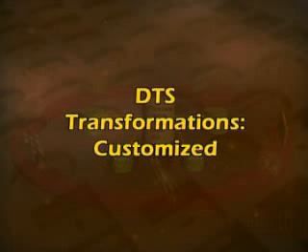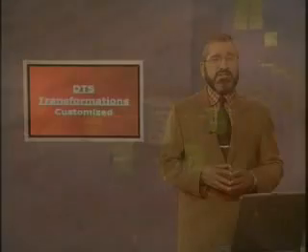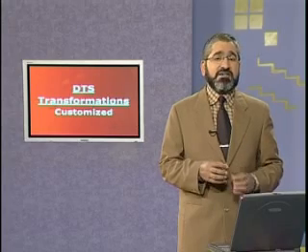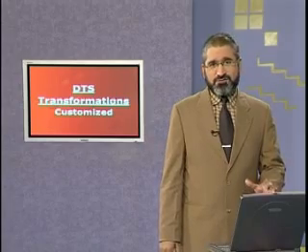Then are the customized transformations. How do you customize the transformation? One is that you use the ActiveX environment to write the scripting for the transformations. The other is that the transformations which are already available, you edit and modify those transformations and then use them in the context of your problem. So that's the customized transformations.